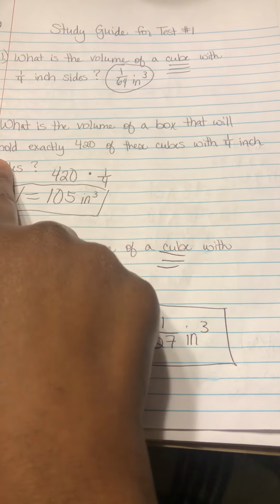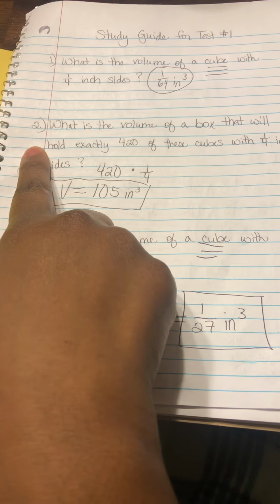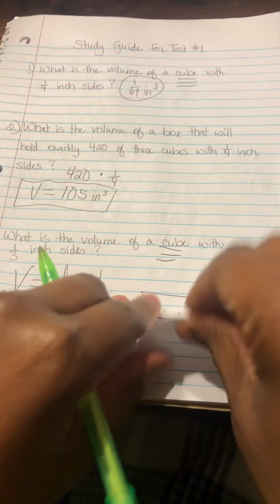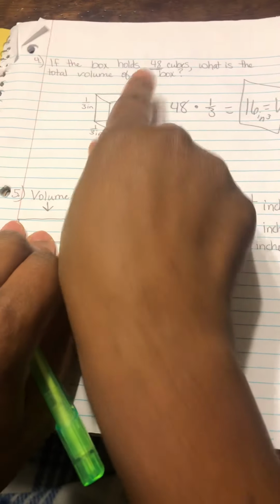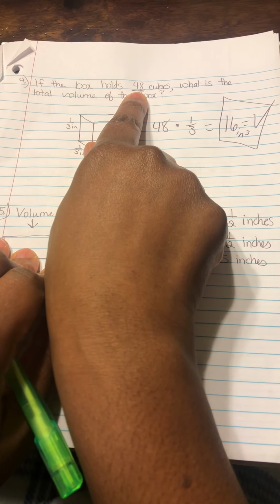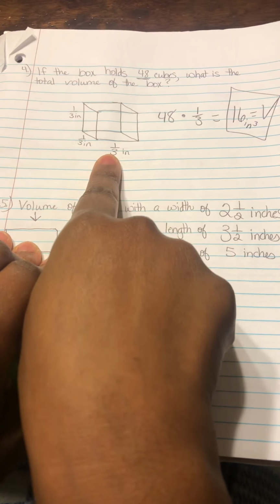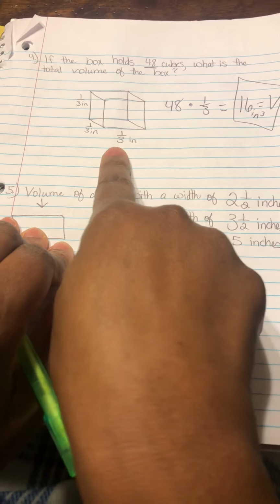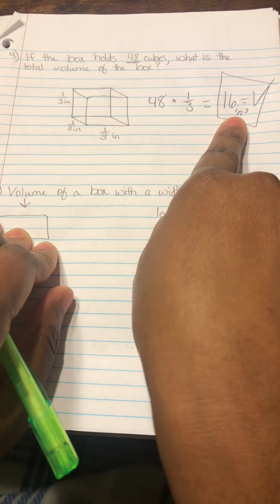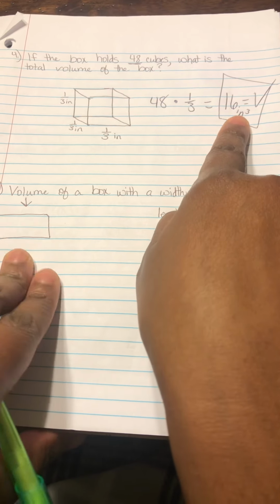So number 2 and number 4 are just alike. Let's look at number 4 again. They gave me the number of cubes is 48. And then my dimensions of this box, since they drew a picture, I can just take one of them. So it's 48 times 1/3, and we get the answer here. Okay, that makes sense? Good.